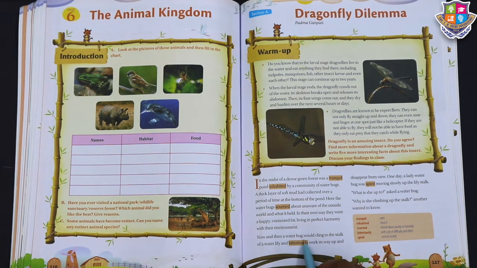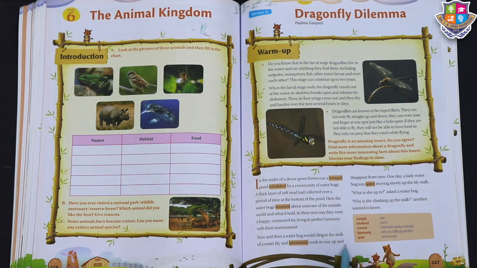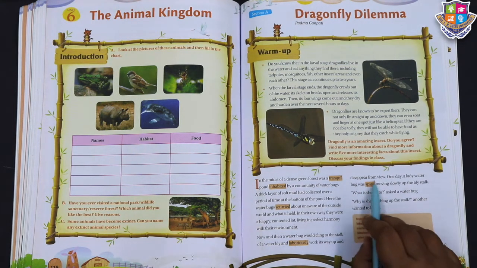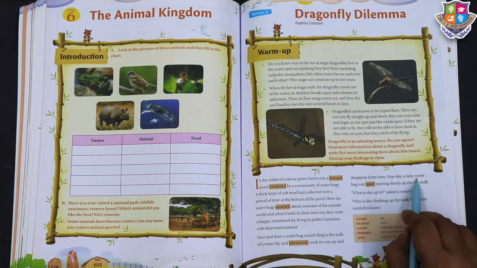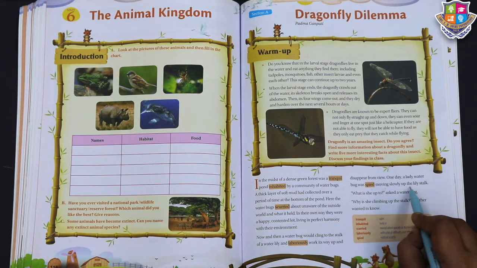Now and then, a water bug would cling to the stalk of a water lily, laboriously work its way up, laboriously means with a lot of difficulty, and disappear from view. One day, a lady water bug was spied. Spied means noticed secretly, moving slowly up the lily stalk.